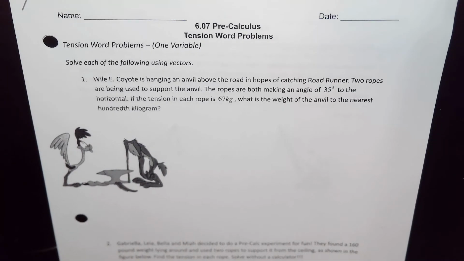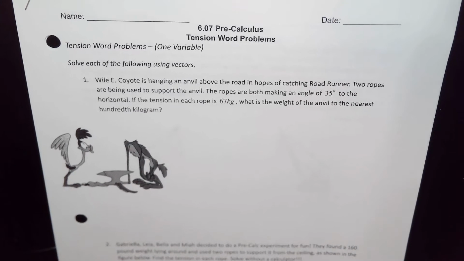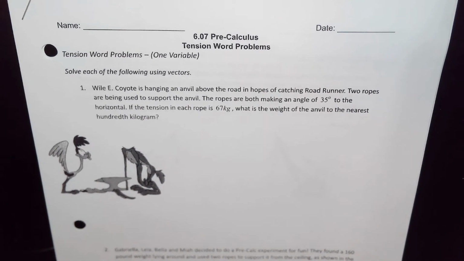All right, so we're on 6.07 today, and I did attach this, or I will attach this to the post. So you can print it out, and I tried to give it out in class. If you got it, then you can use that, or you're welcome to print it out or write on Cami, or you can also just write it on loose leaf. So solve each of the following using vectors.